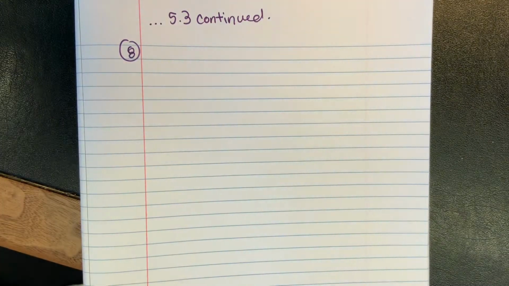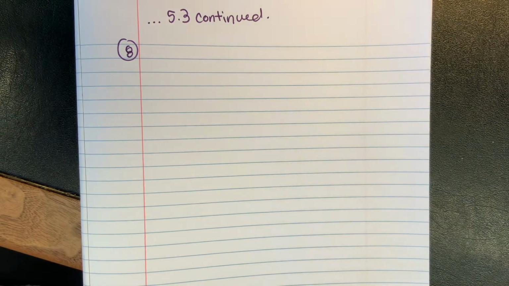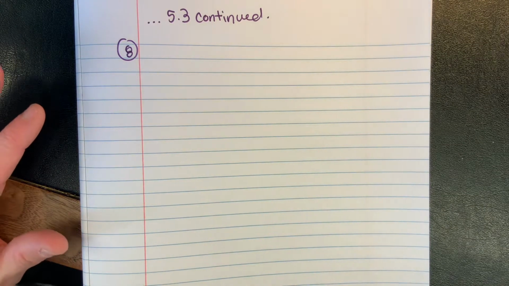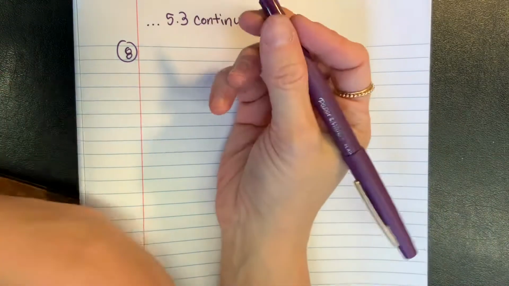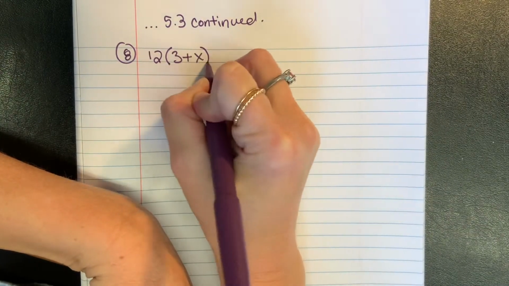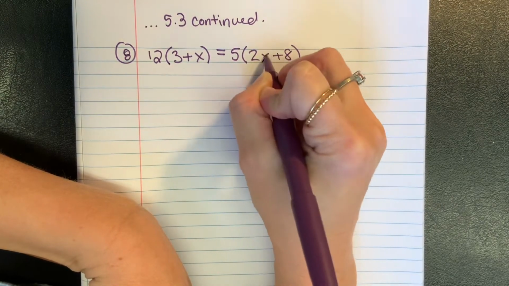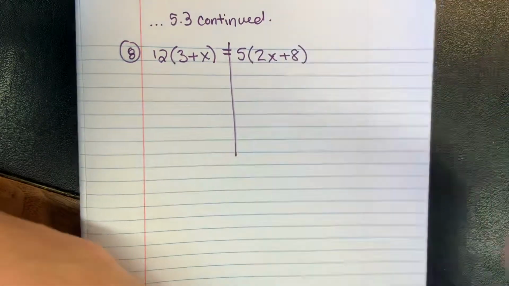Still complex equations, but we got all the steps involved. Distribution, combine like terms, and now it's gonna be on both sides. We're gonna get super complex here. All right, I got a 12 times (3 plus x) equals 5 times (2x plus 8). Bring my line down.